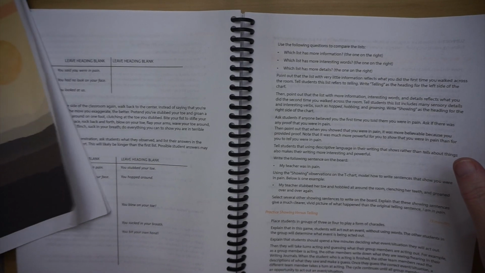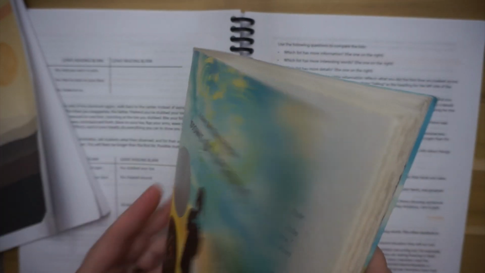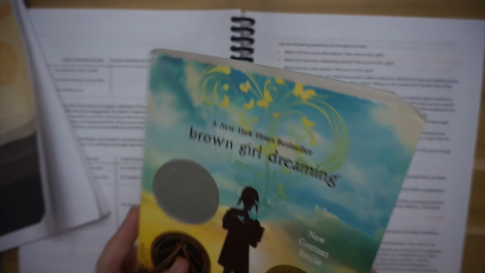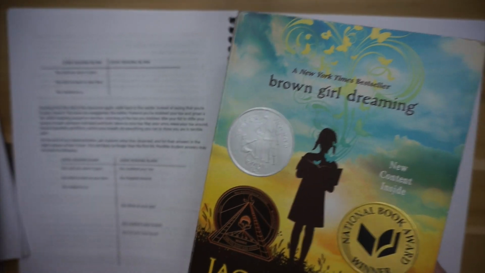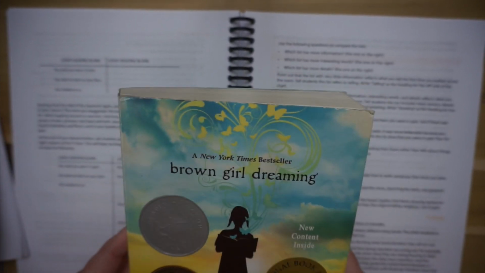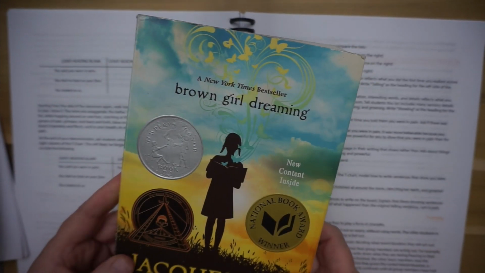We enjoyed the book. I don't think she was super excited about reading it, but she really did like it. At the end, she said she really enjoyed it. I enjoyed it. And I just really appreciated the tie-in with the writing, with the word work. And then a lot of history tie-in with this that we were able to talk about with the civil rights movement.